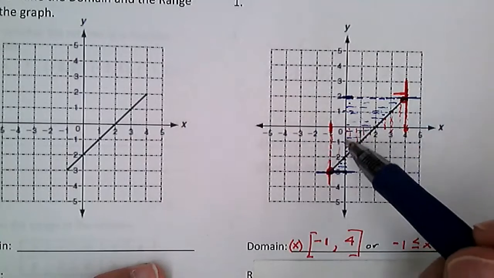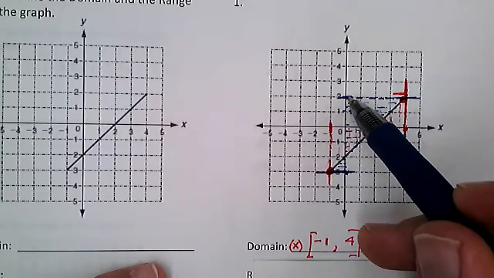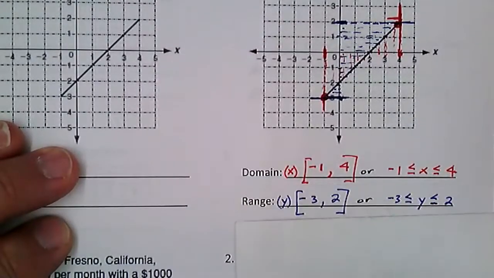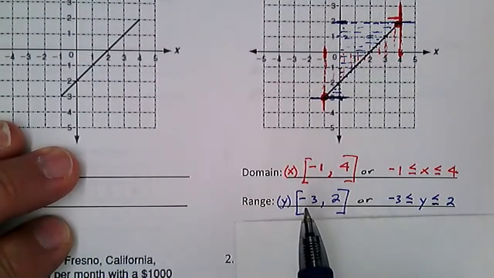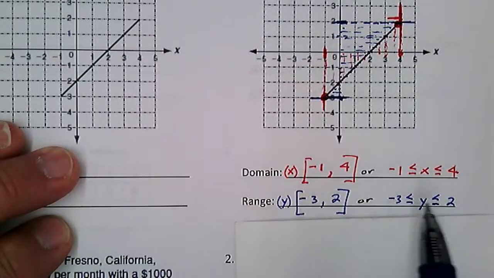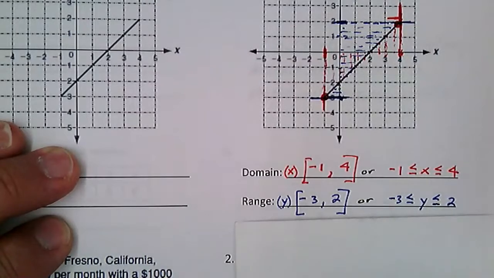So we would go from -3 all the way up to +2. Your results would be from -3 up to +2, but they would stop, so we're going to use those brackets, or it'd be everything in between -3 all the way to +2.